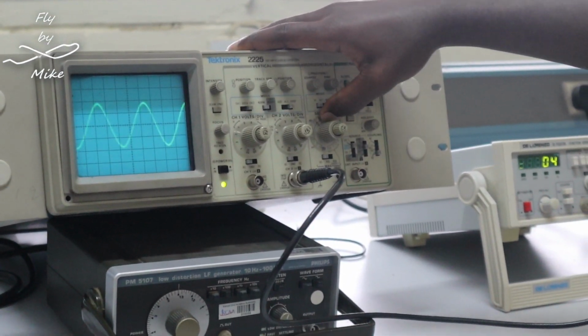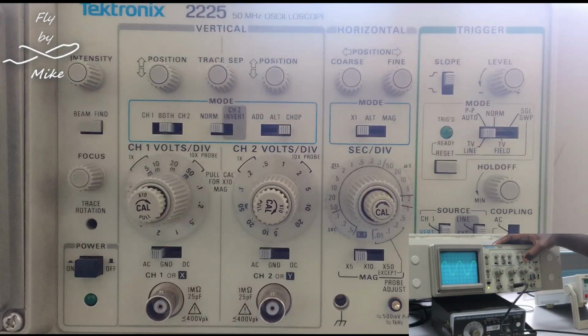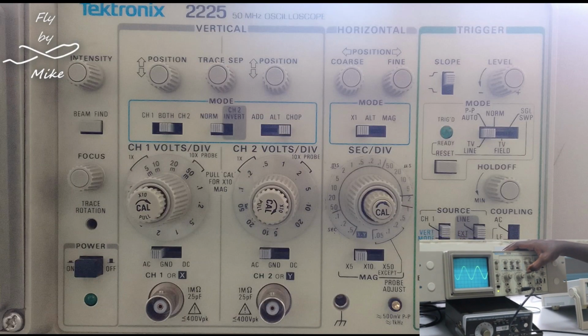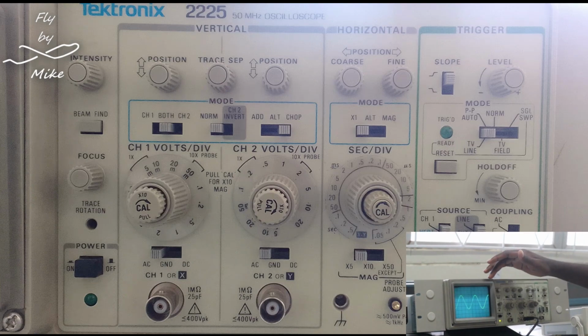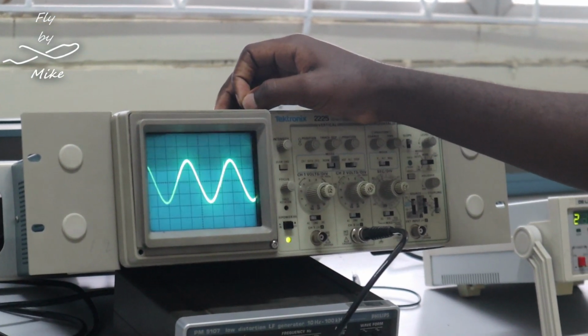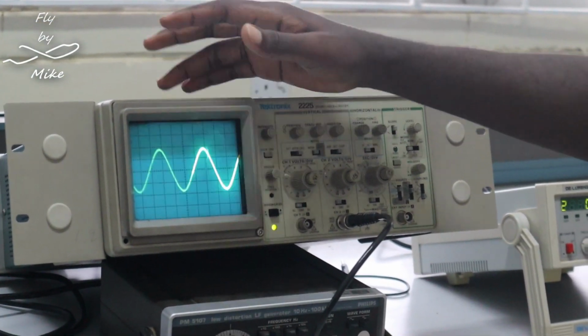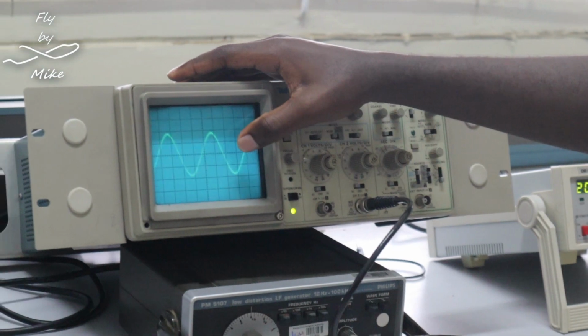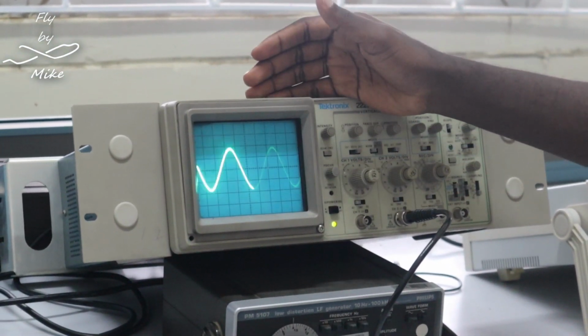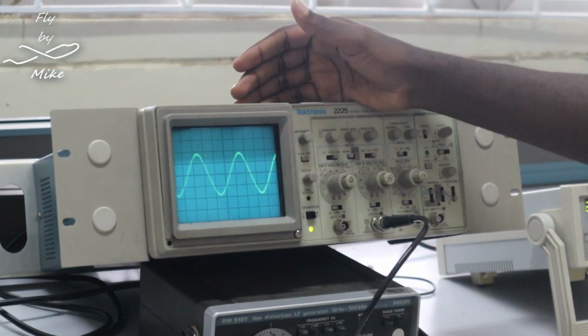In its x-axis we have the seconds per division, which is currently at 1 millisecond. So that means one single square on the screen represents 1 millisecond. And if we want to find the wavelength of this wave, then we just calculate it by counting the number of full squares and the single divisions that we have over there.